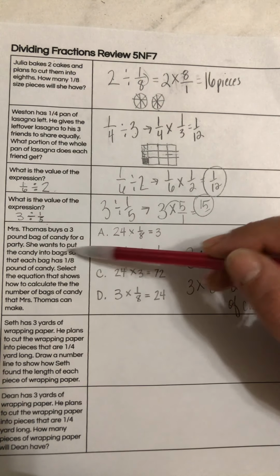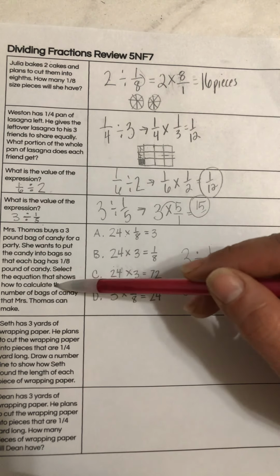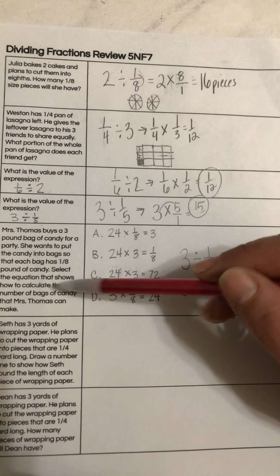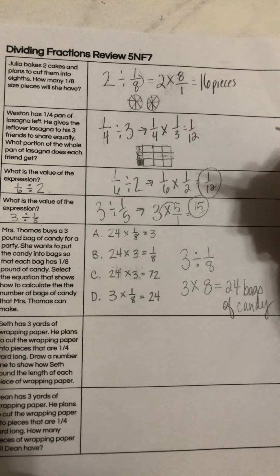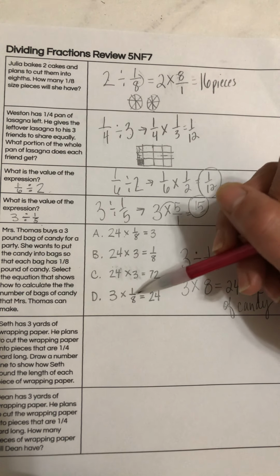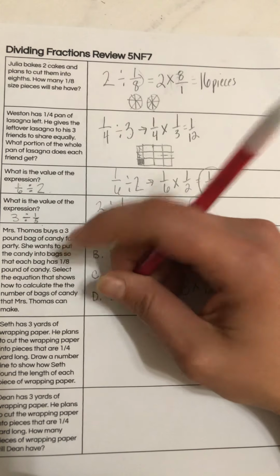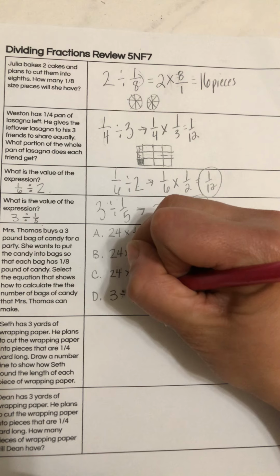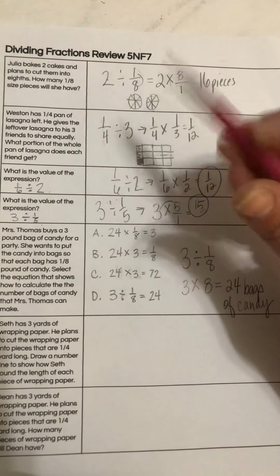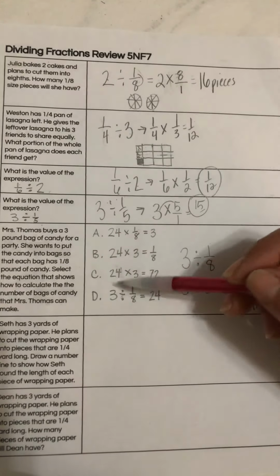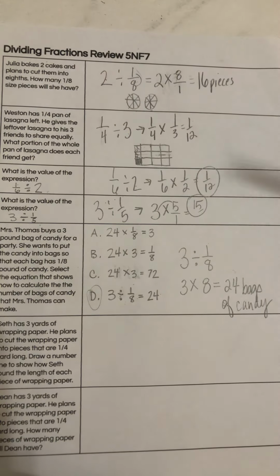She wants to put the candy into bags so that each bag has 1/8 pound of candy. Select the equation that shows how to calculate the number of bags of candy that Mrs. Thomas can make. So one of these, it should be this one, but this might be supposed to be a division sign maybe. That's why I'm glad I just did it right here instead of checking this work. So 3 divided by 1/8 equals 24. This one is the correct answer.